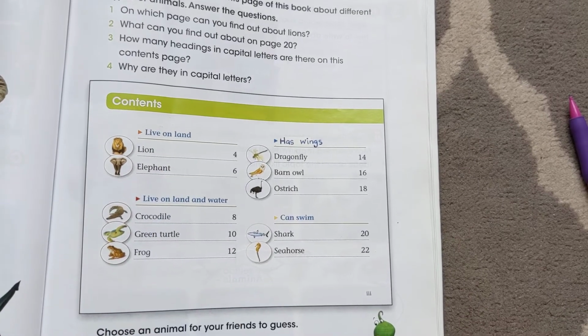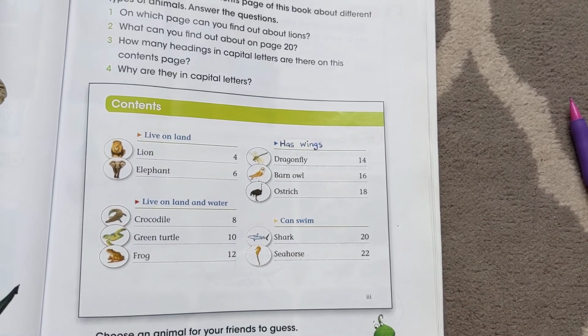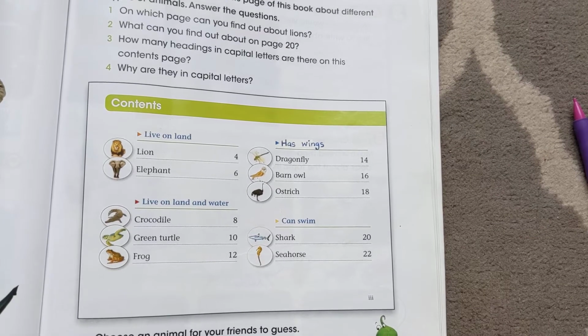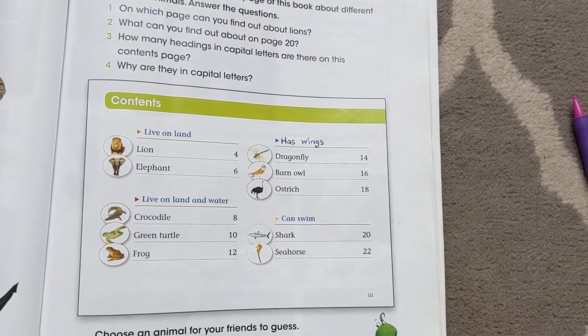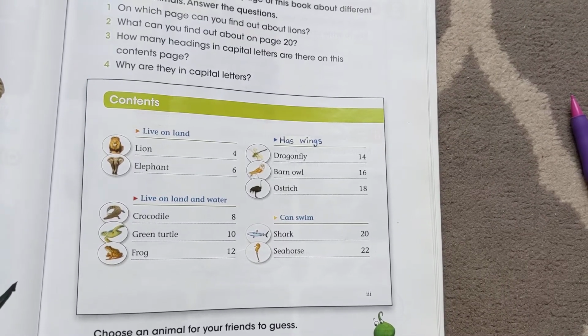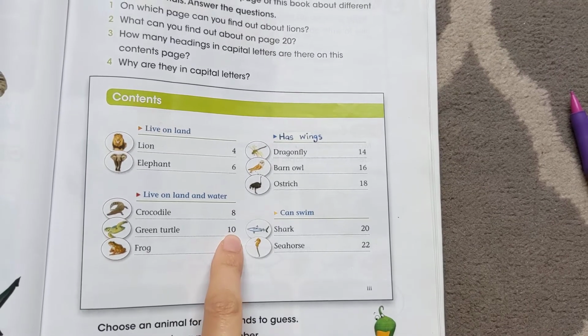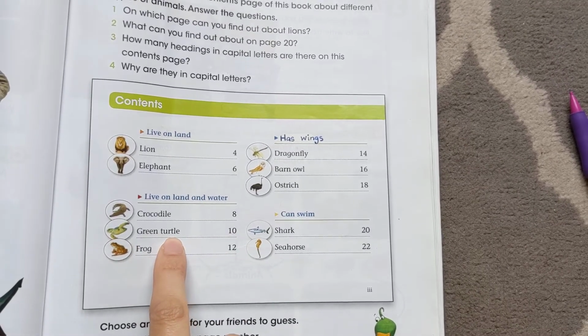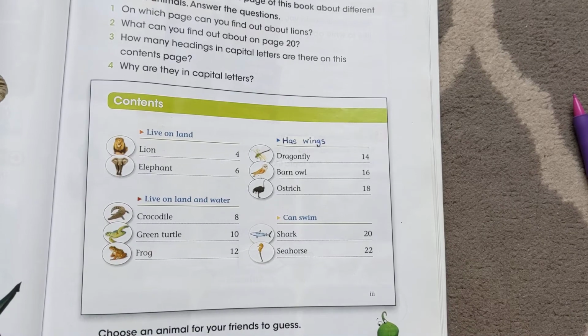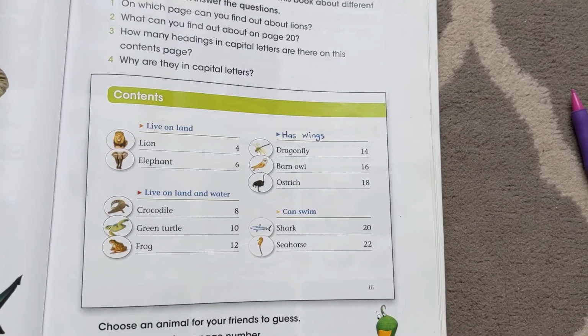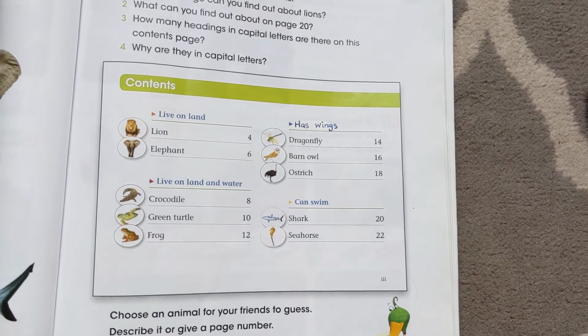If I look at page number 4, what animal am I going to learn about? Lion. Okay, I promise this is the last one. If I look on page 10, what animal am I going to learn about? Yep, the green turtle. All right, well, thanks for playing. I hope you were able to find the animals.